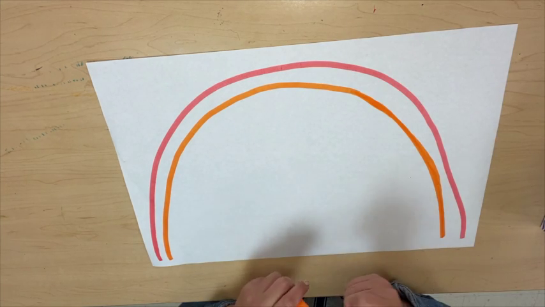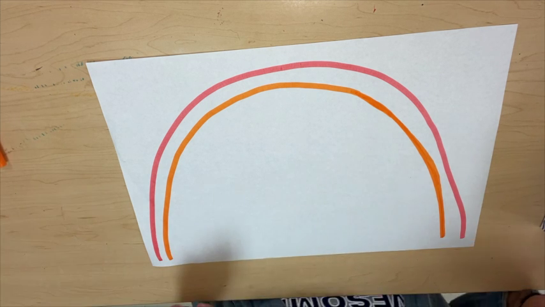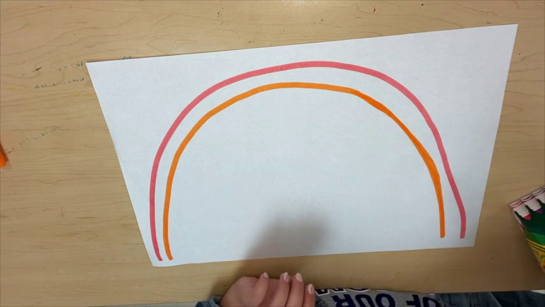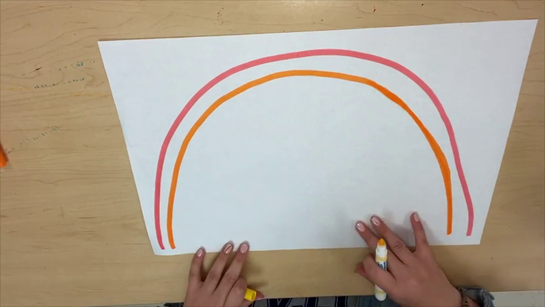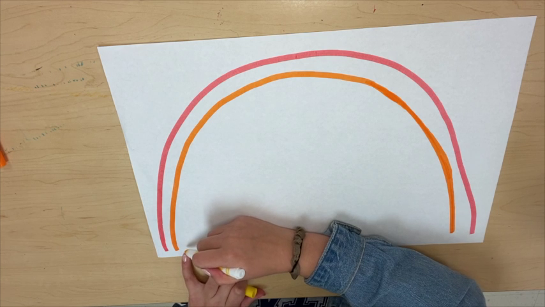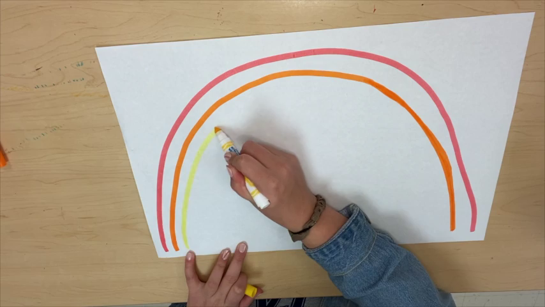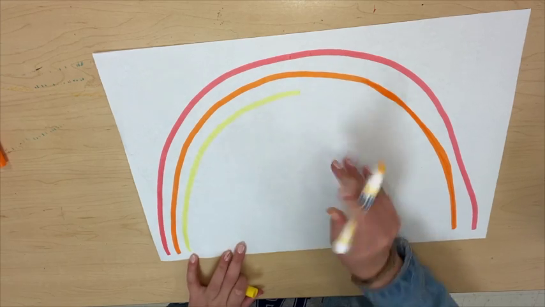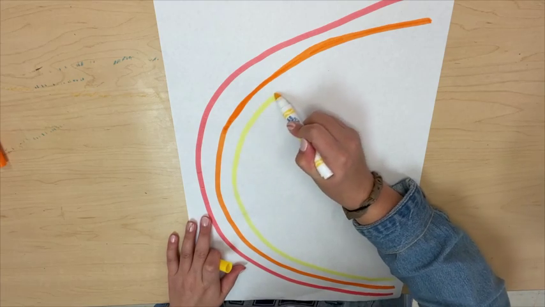So now I'm gonna make sure I put my cap back on and I'm going to move on to my next color, which is yellow. Here's my yellow. So I'm gonna do the same thing this time. I'm going to start in a little bit and I'm going to draw a yellow arch. And I might even turn my paper to make it a little bit easier on me.